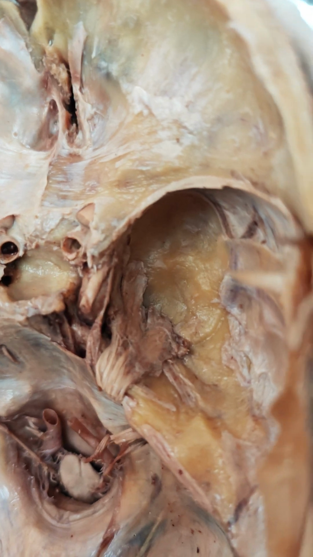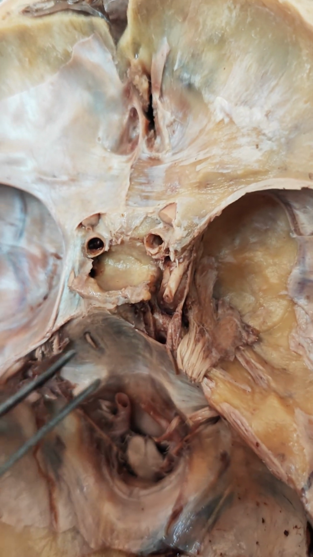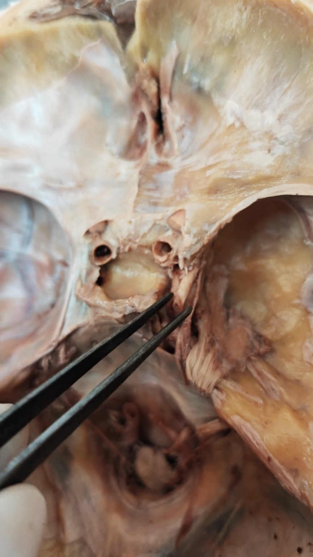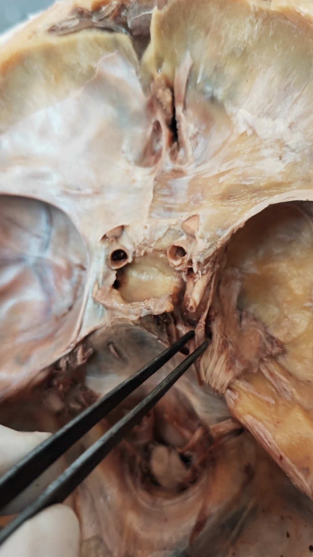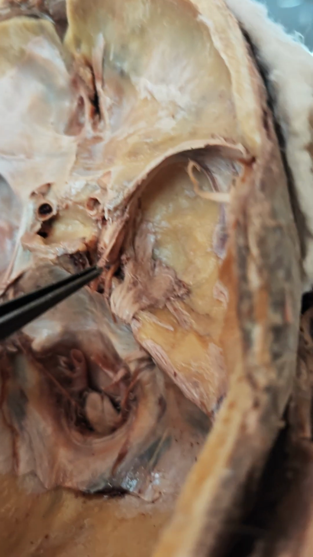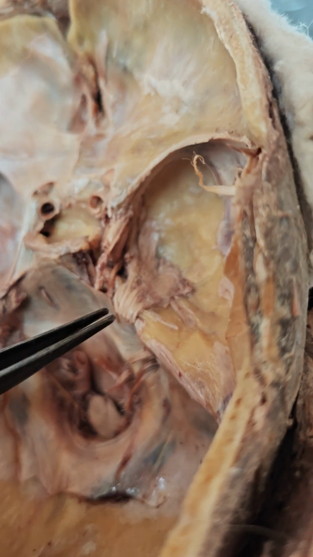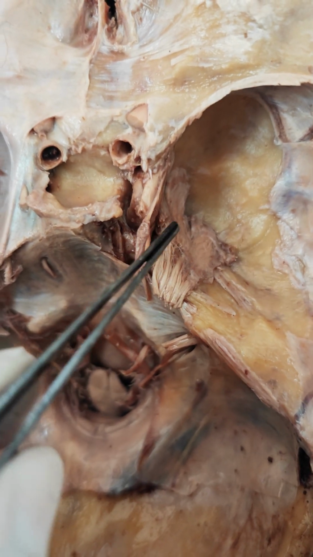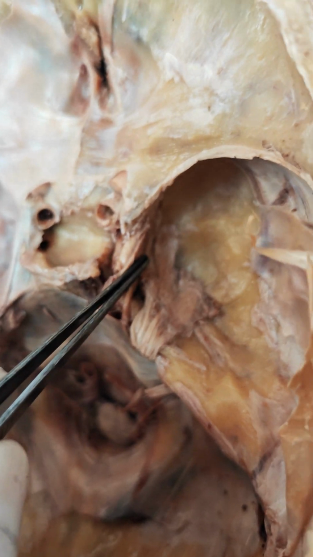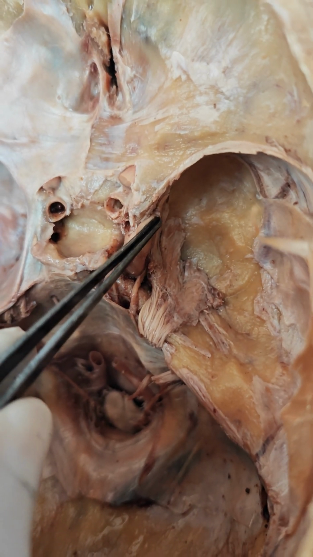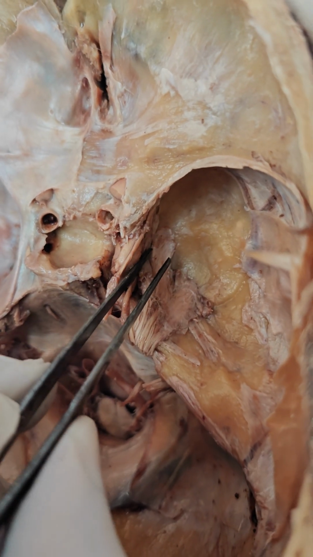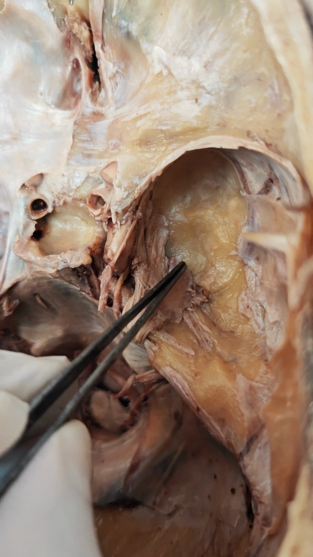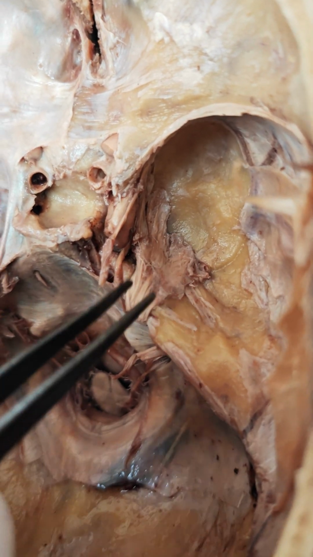I have opened the cavernous sinus on the right side. Here you can see the structures traveling in the lateral wall: number 1 is the oculomotor nerve, number 2 below that is the trochlear nerve, and 3, now you can clearly see the trigeminal nerve, the trigeminal ganglion and its 3 divisions. The ophthalmic is going in that direction towards the superior orbital fissure. The maxillary is going in this direction towards foramen rotundum, and the mandibular is going towards foramen ovale.